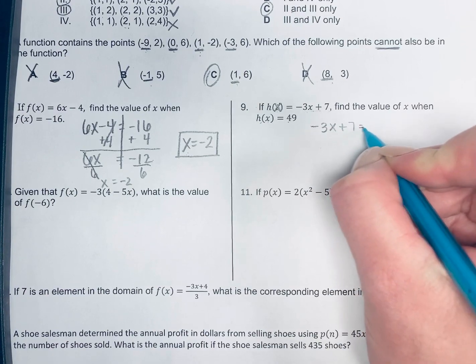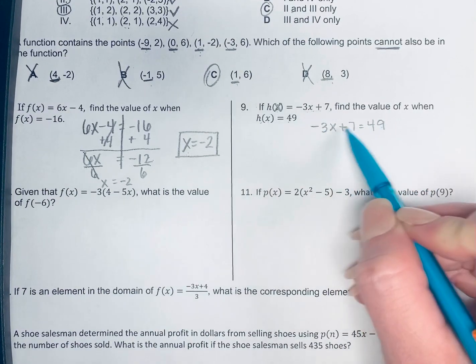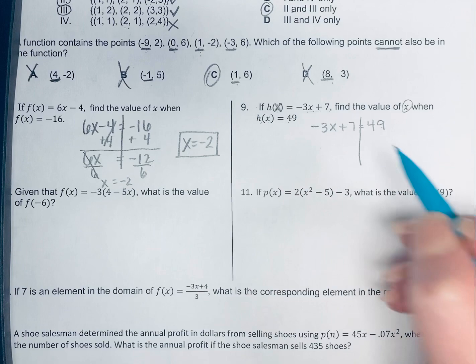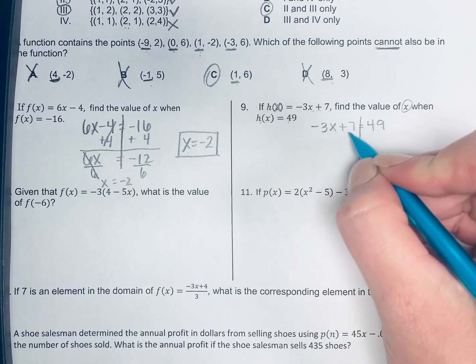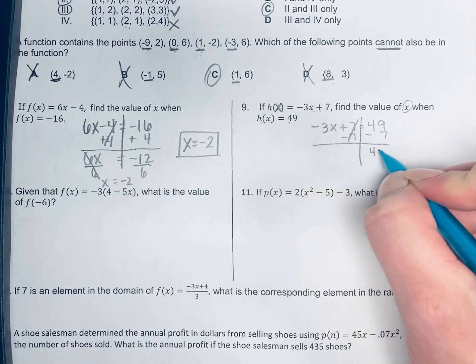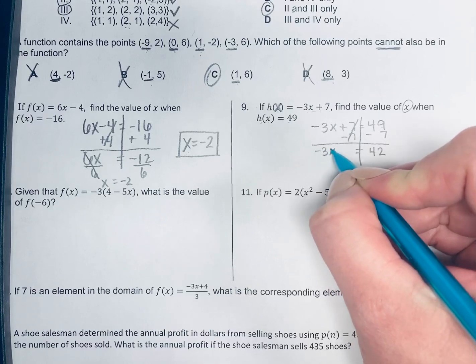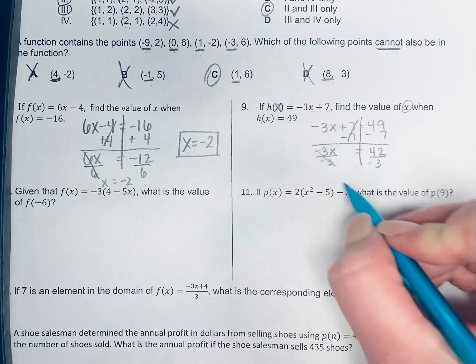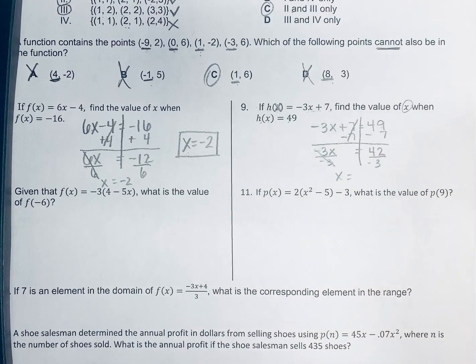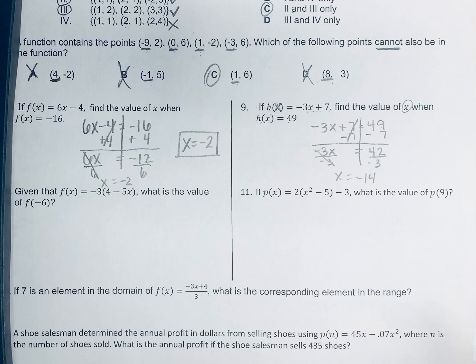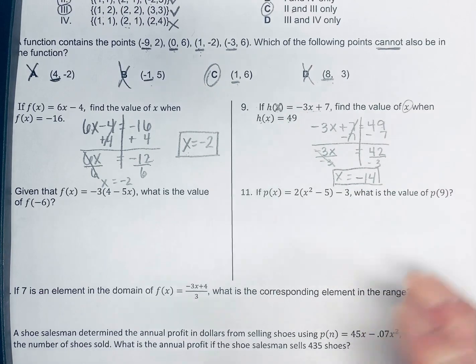-3x plus 7 equals 49. And now we're able to solve this equation for the value of x. Split the problem down the equal sign and isolate x. Let's move this 7 first. We'll subtract 7. 49 minus 7 is 42. Okay, then we'll divide by -3. And 42 divided by -3 is -14, I believe. Yep, -14. So the value of x is -14.